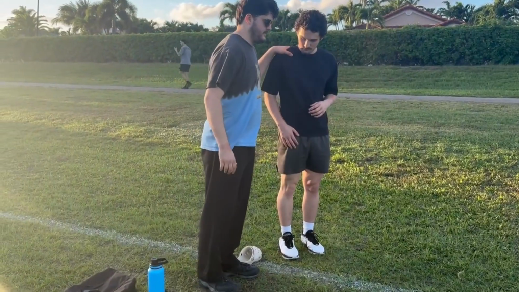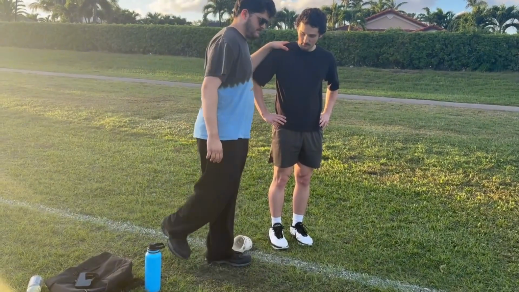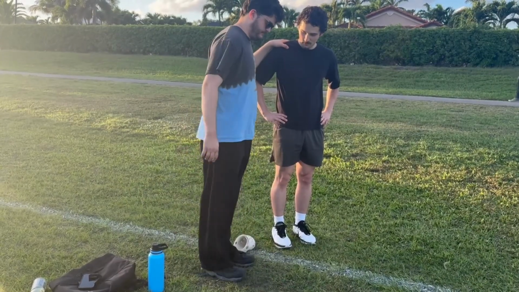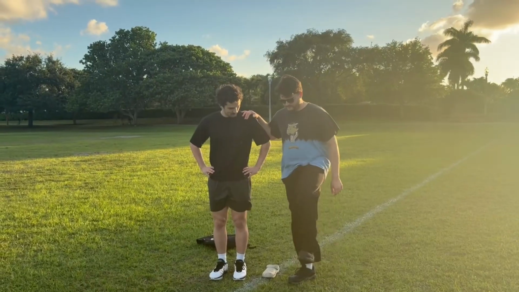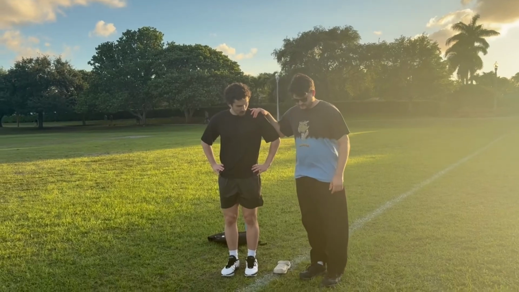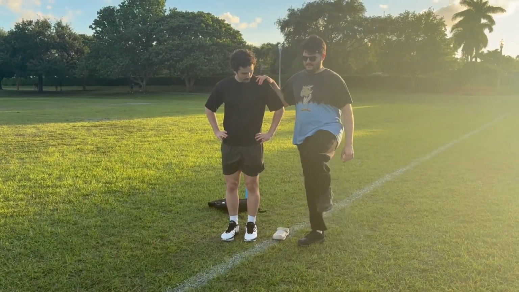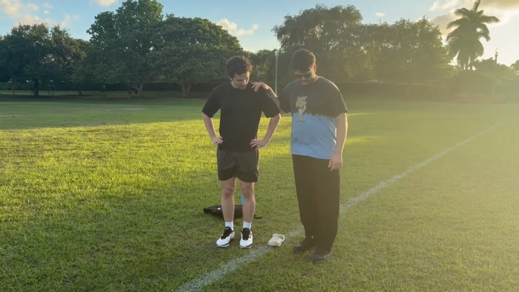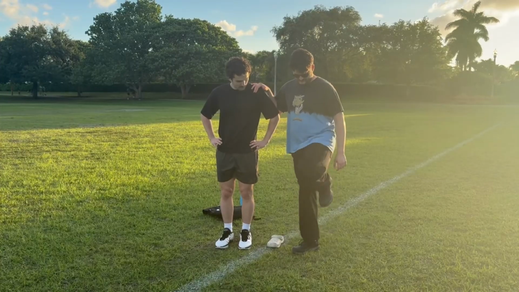Up and over. See what you're doing? Leg up. Perfect. Up. Up. Up. Don't bring the heel behind you. Keep it in front. You're kicking the heel behind you.